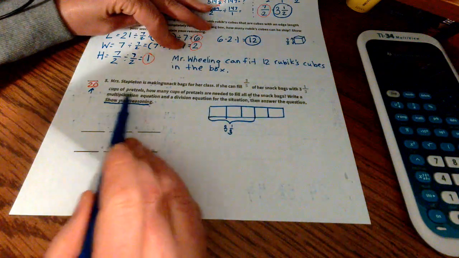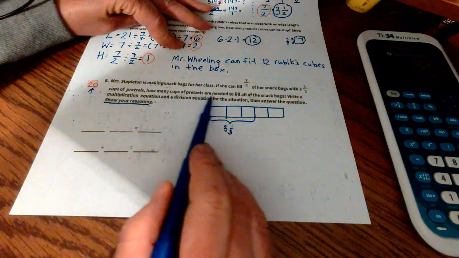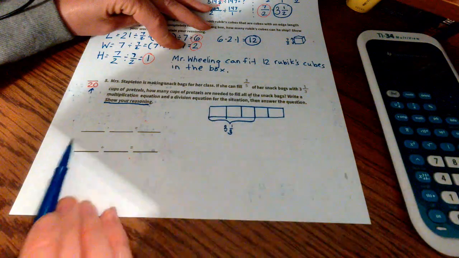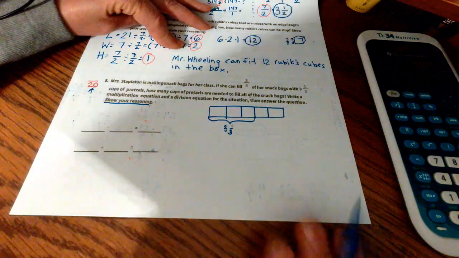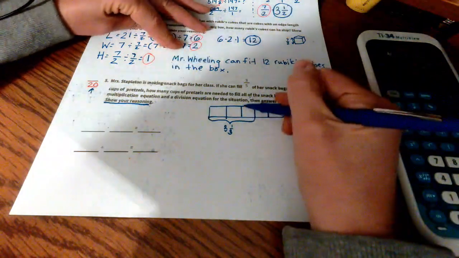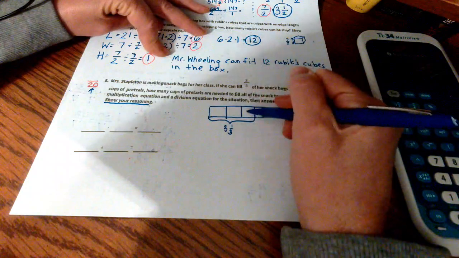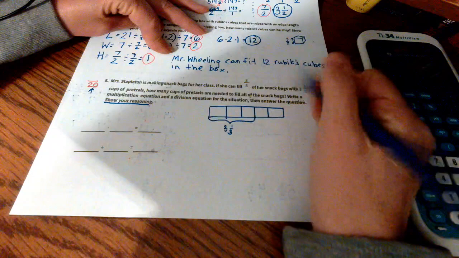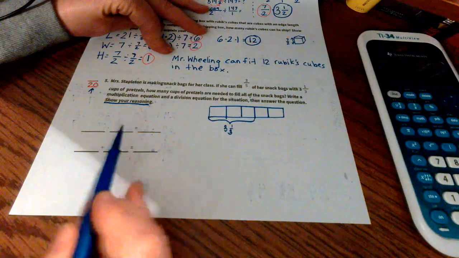The question is, how many cups of pretzels are needed to fill all the snack bags? I have to write a multiplication and a division equation. All right, well, I'm going to have to multiply that 3/5 times something in order to get 3 1/3.